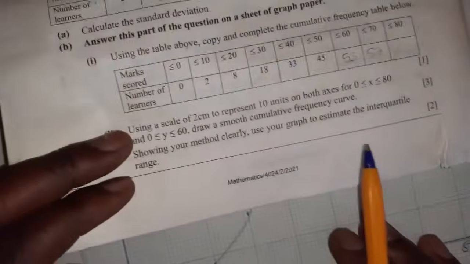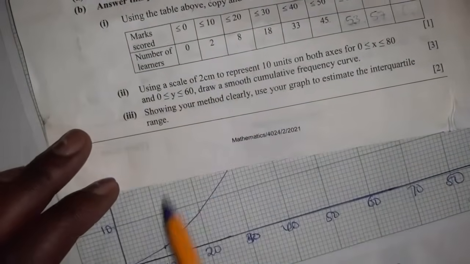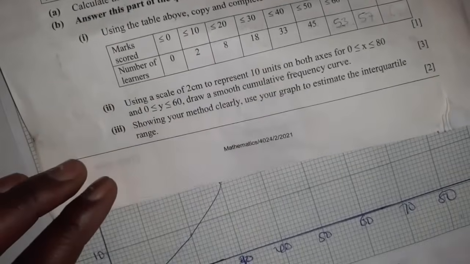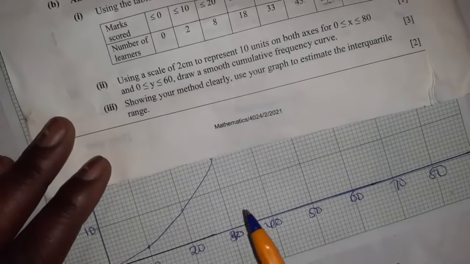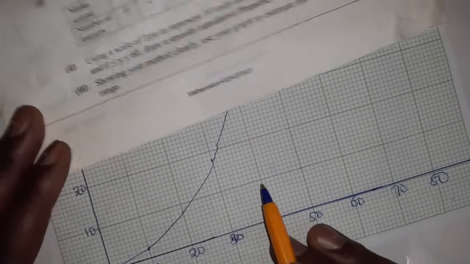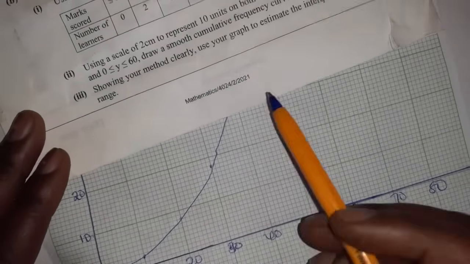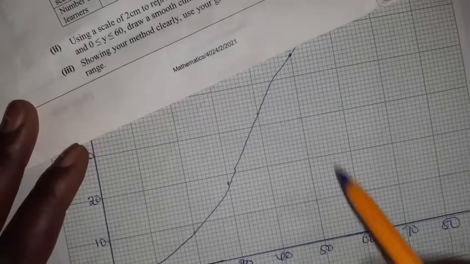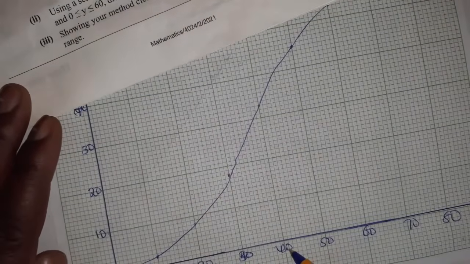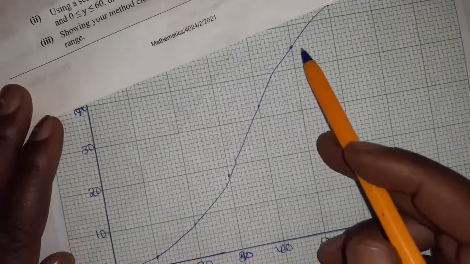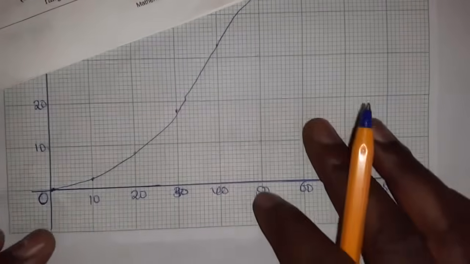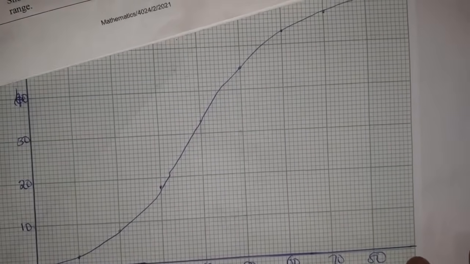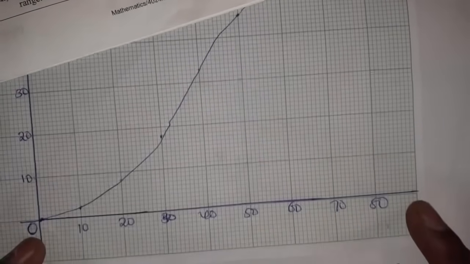The first one is 0, 0, which is this one. Then you have got 10, 3, which is this point. Then you have 20, 8, which is this one here. Then you have 30, 18, which is this point here. Then you have 40, 33. It's here. You go on up to 80, 60, which is this one. So it will be like this. You join them nicely. Yours can even be better than mine.